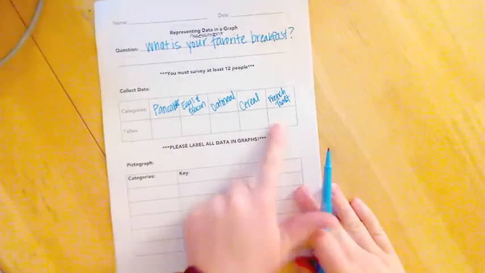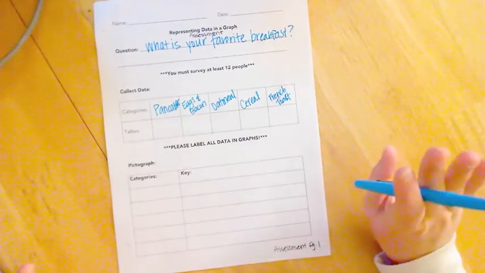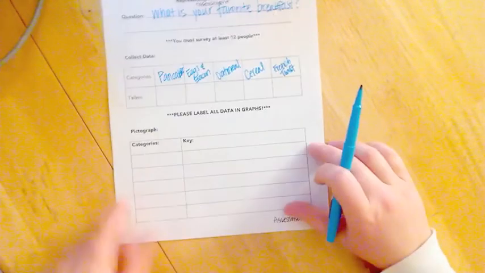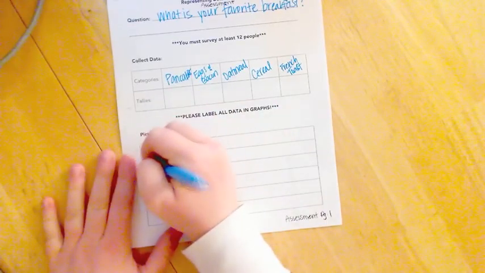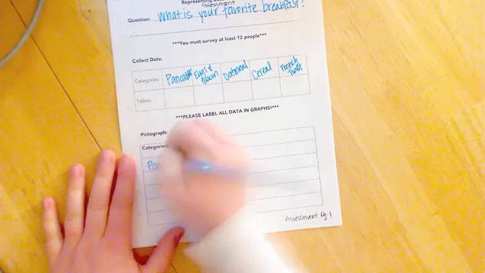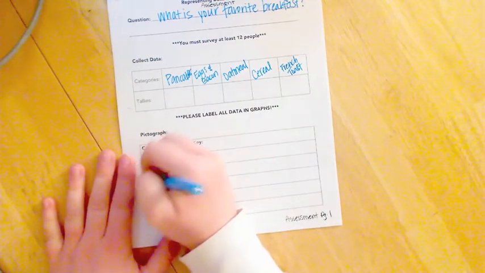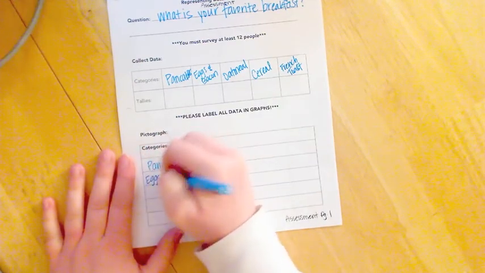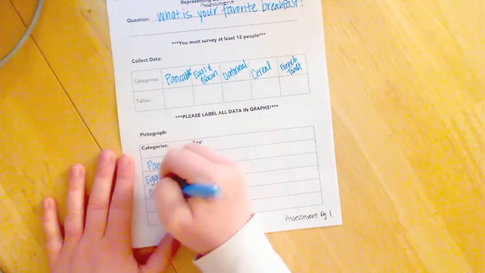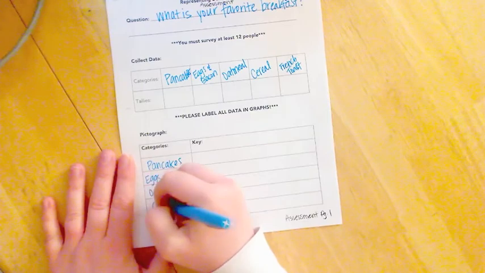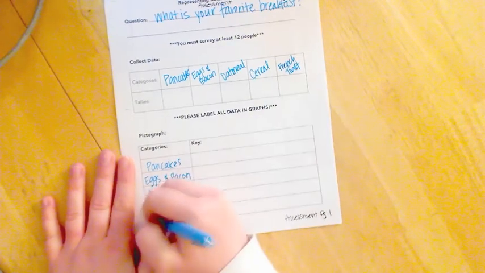Now it says tallies. Leave it blank because we're going to ask our friends tomorrow. But I can fill in my categories here. So pancakes, eggs and bacon, oatmeal, cereal, and French toast.